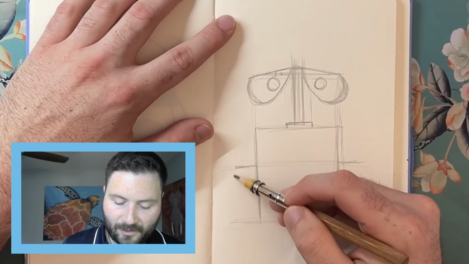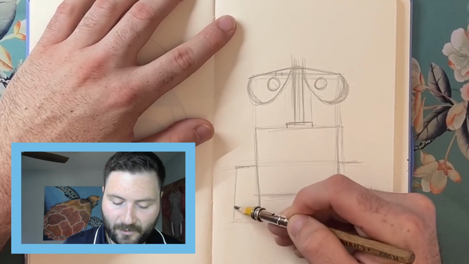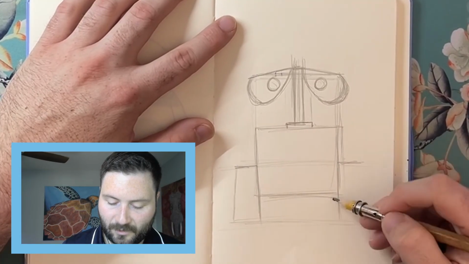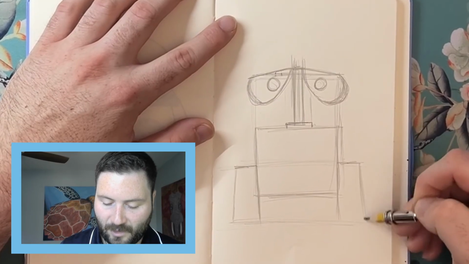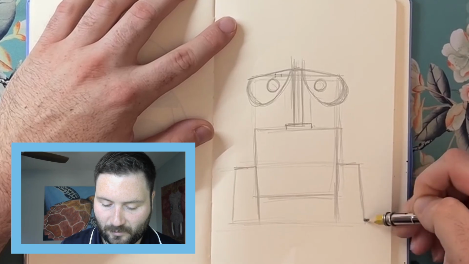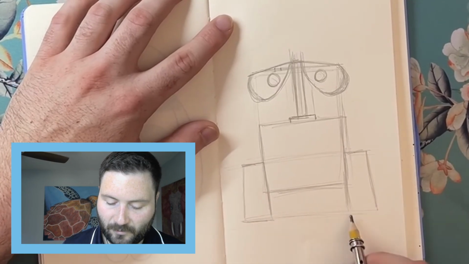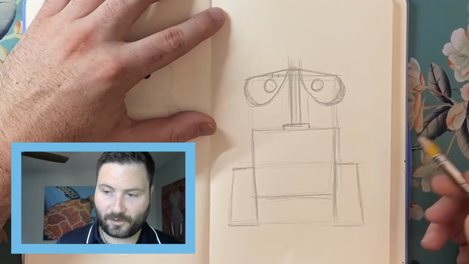And then on this side, we're gonna make a little bit of a trapezoid. We don't want a full box. We wanna show that there's some dimension to his tread. And you can square that off, and then we'll figure out the details later. But those are his treads.